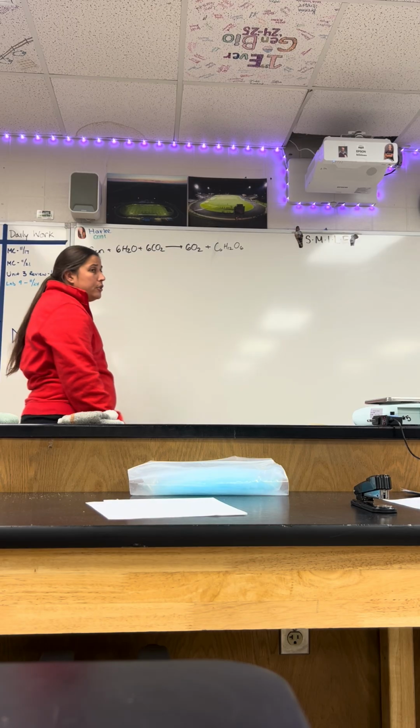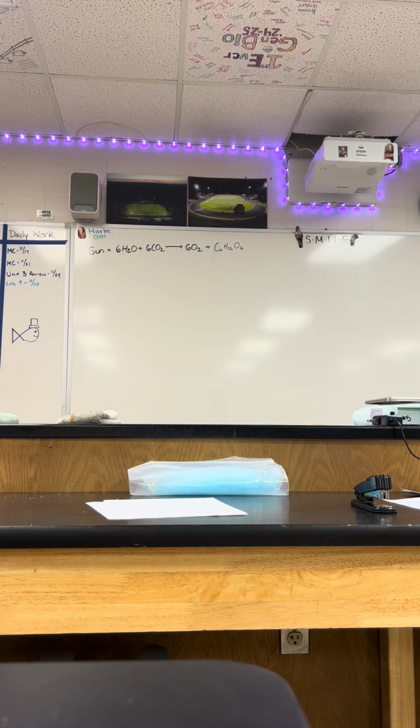That is the overview of photosynthesis. That's the big picture. That's what we need. And if you do remember that, I promise it's going to help break down all the other things. And I'll show you kind of a little bit how.